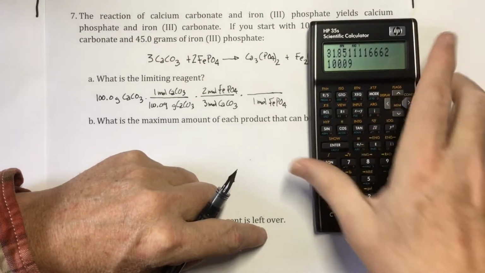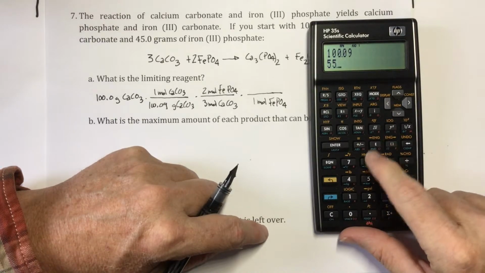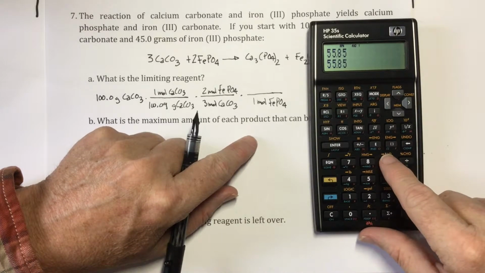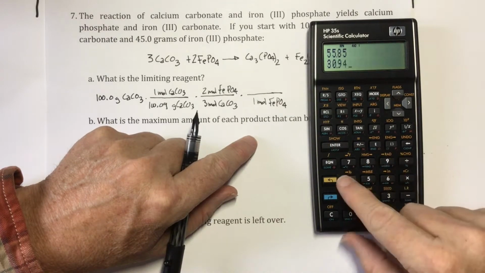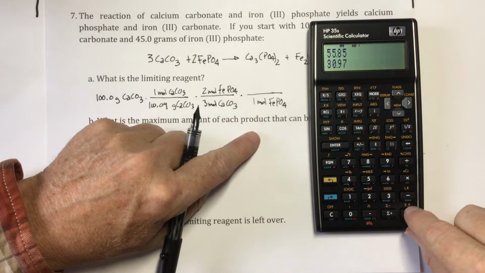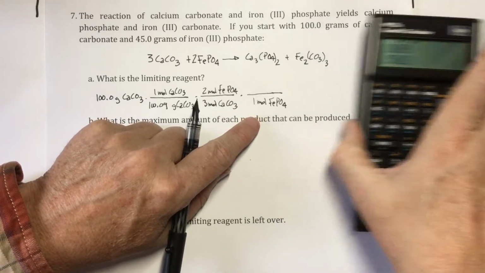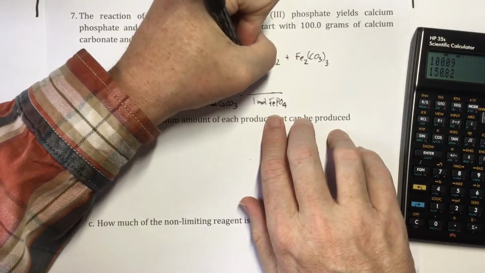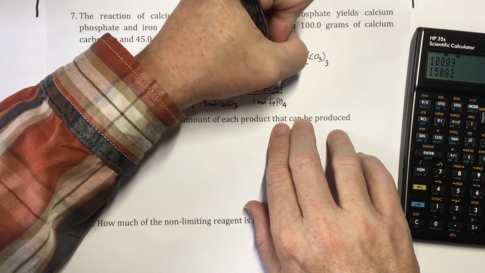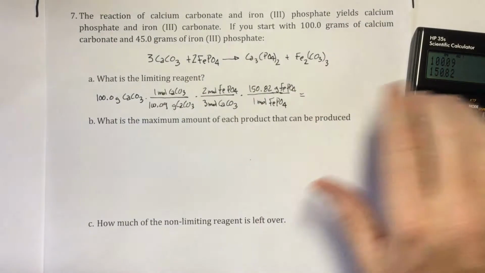What is the atomic mass of iron 3 phosphate? Okay, iron is 55.85, phosphorus is 30.97. I can just add those together. And 4 oxygens is 64. So 150.82 grams FePO4. All right, let's do the math here.